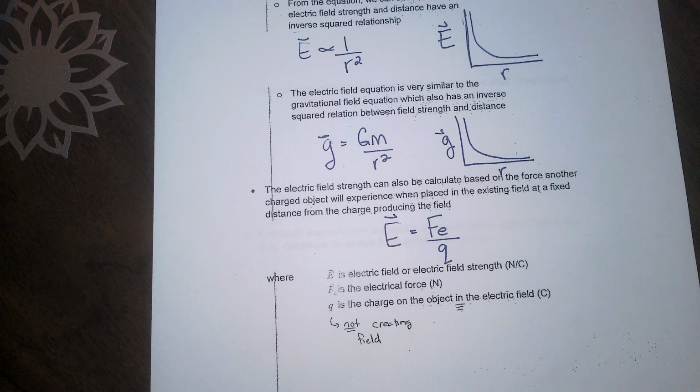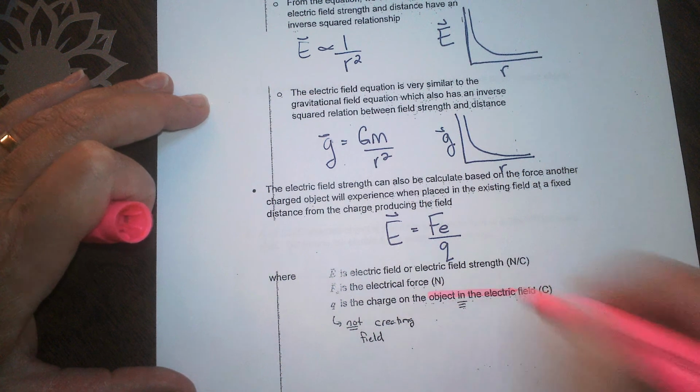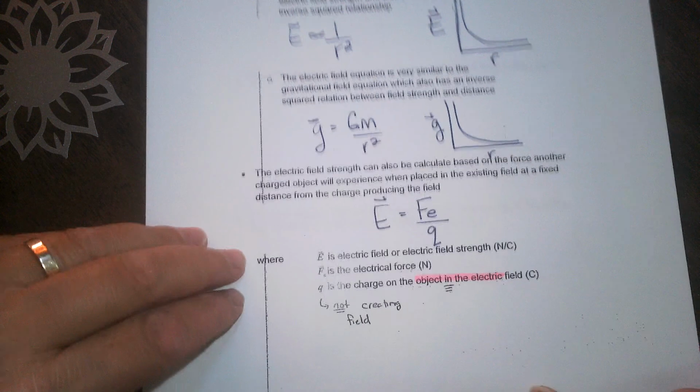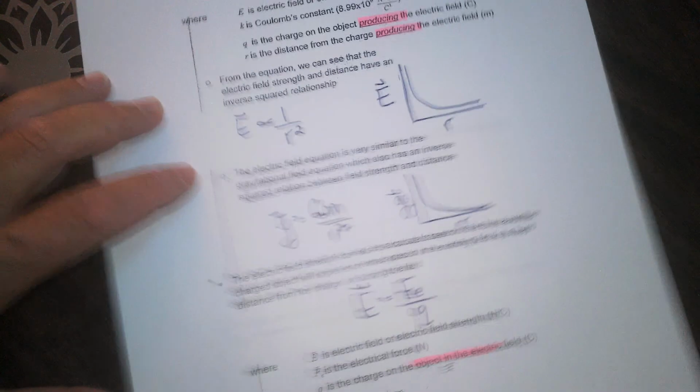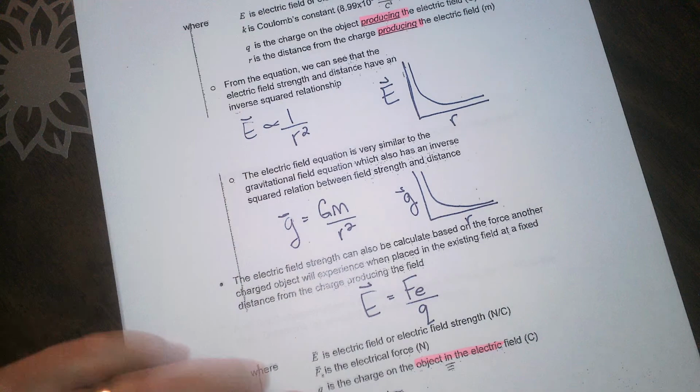So now the difference is this is the object in the electric field, not producing it. It's already inside the electric field. So those are two key points that we know when it's producing it versus when it's inside of it.